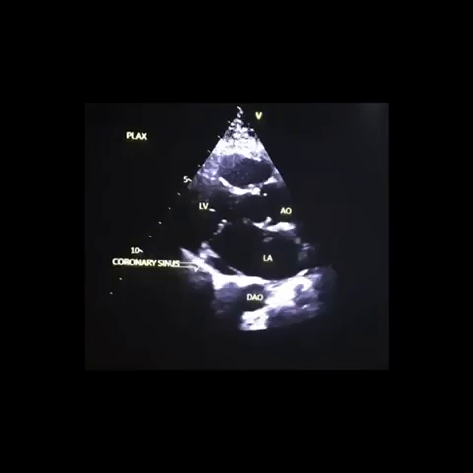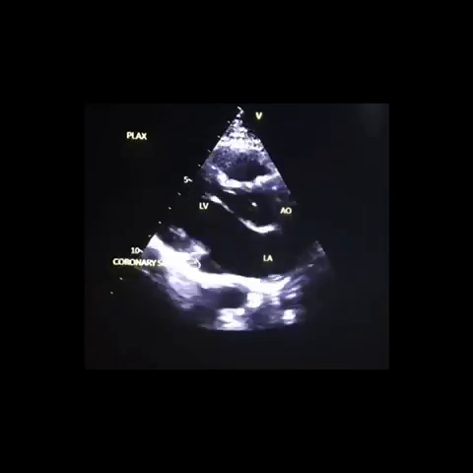There you go, in dynamic picture, the coronary sinus which is dilated.